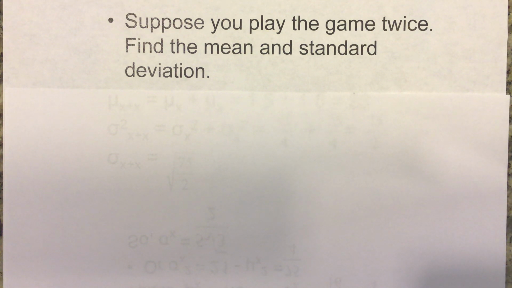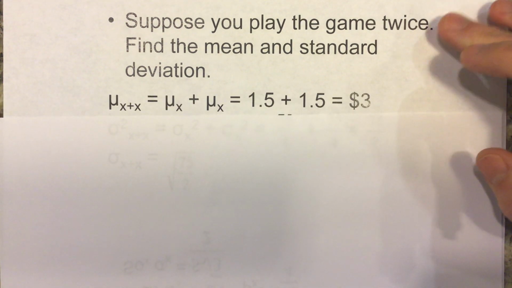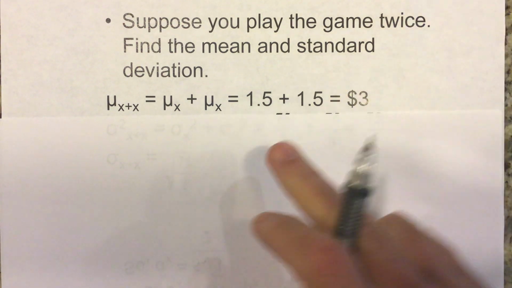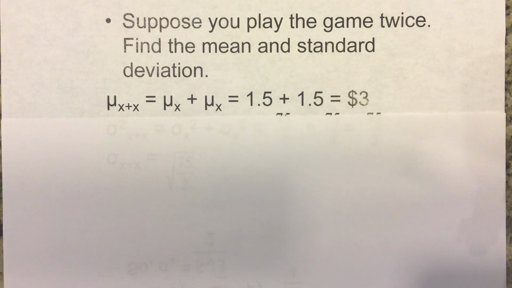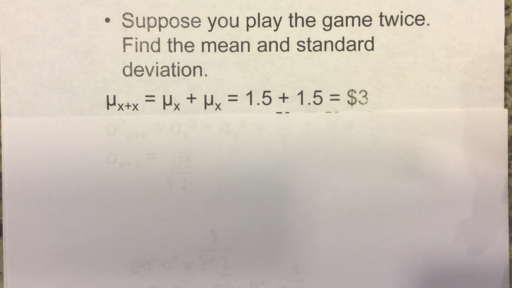Okay. Well, you could use the formula that we just went over, right, for the sum of random variables. And it's simply take the sum, $1.50 plus $1.50. $3 would be the average result. But again, you couldn't actually do that if you were to only play the game twice, right? This is the average of playing the game twice if you play the game twice many, many, many times. Okay, kind of an interesting thought.